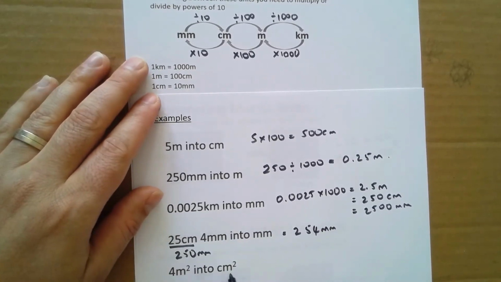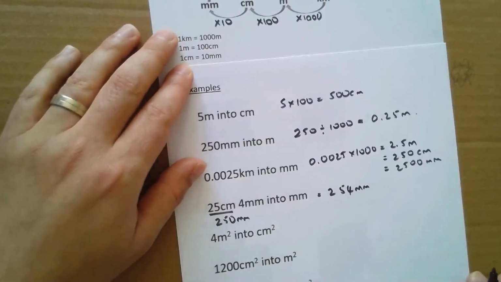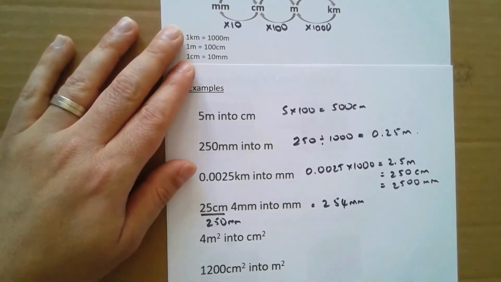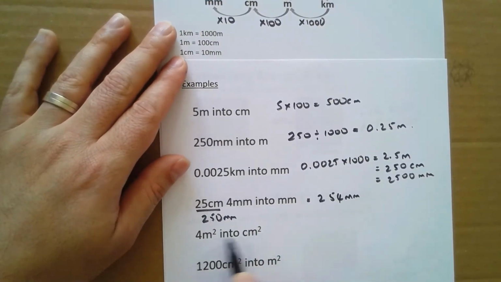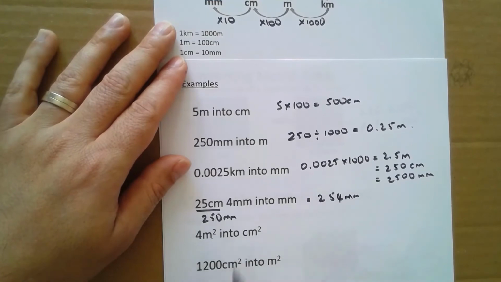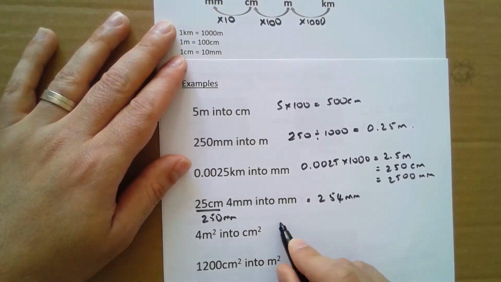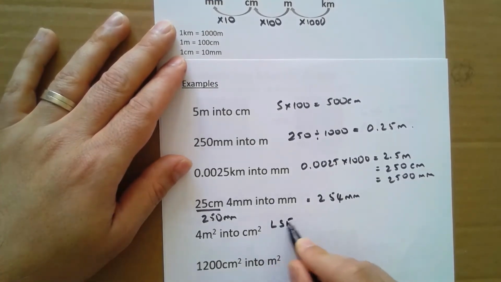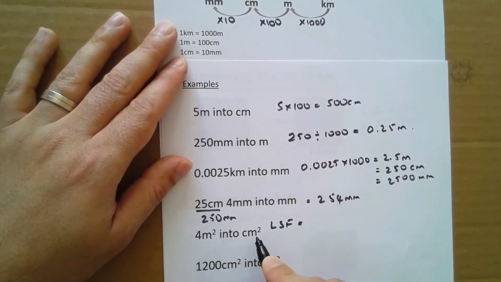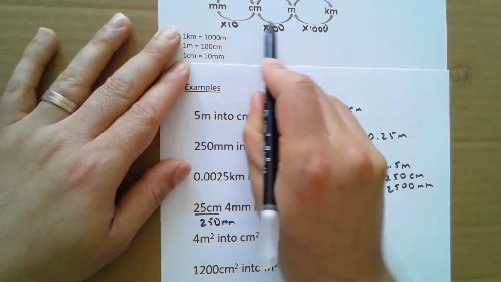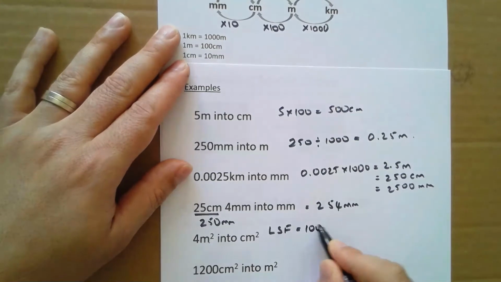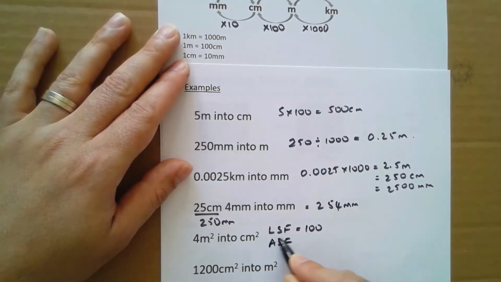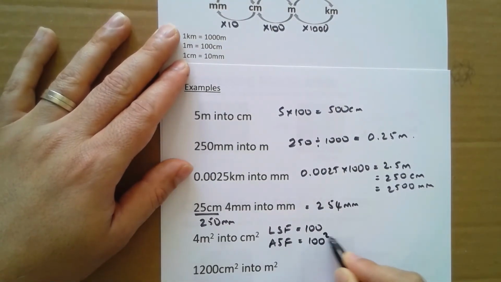Meters squared to centimeters squared. This is talking about area scale factors. We know the length scale factor between meters and centimeters is 100, so the area scale factor is going to be 100 squared.